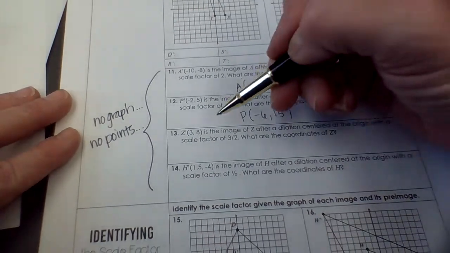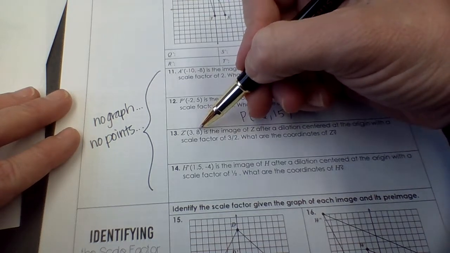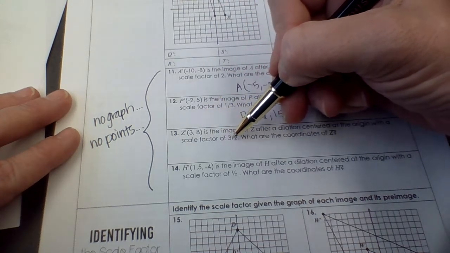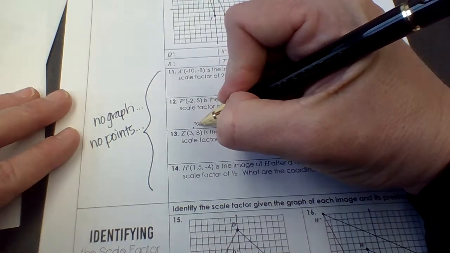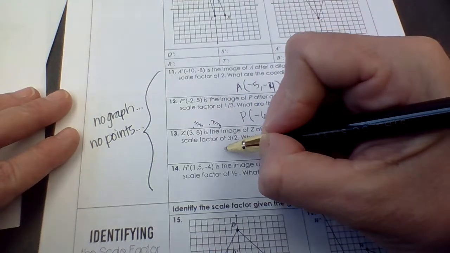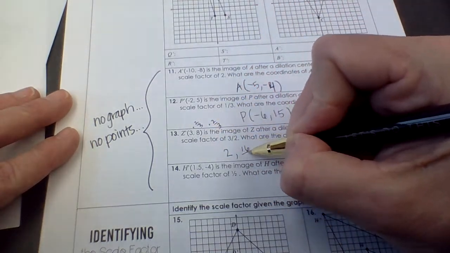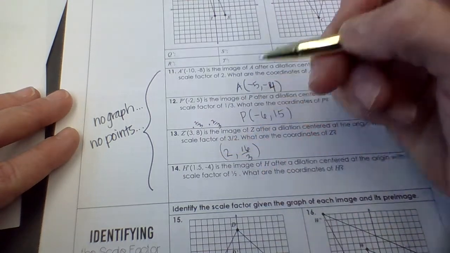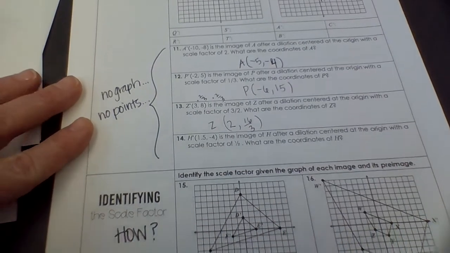All right. This is the image after the dilation, right? So it's a scale factor of 3 over 2. So I obviously multiplied by 3 over 2, so I actually have to multiply by 2 over 3. Multiply by 2 over 3. So the original point would be 2. And this one right here would be 16 thirds. Okay, it's not great, but that's okay. It's a weird point. All right, so I think you've gotten that.